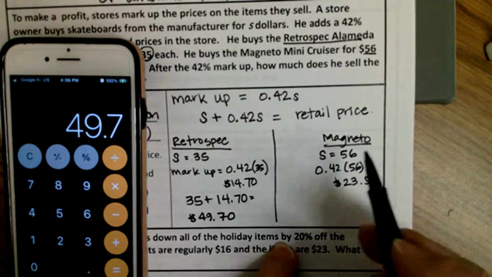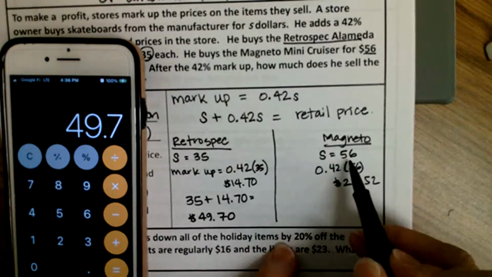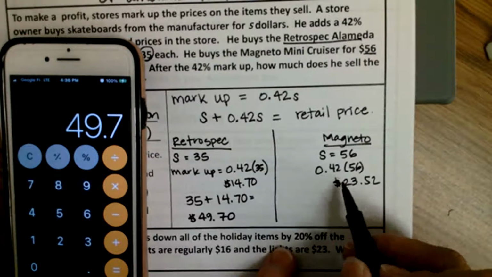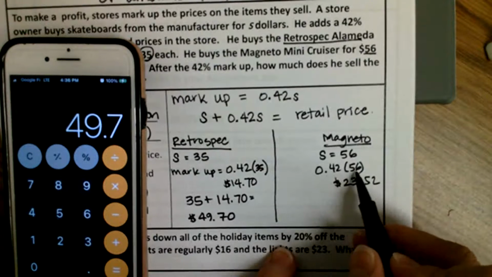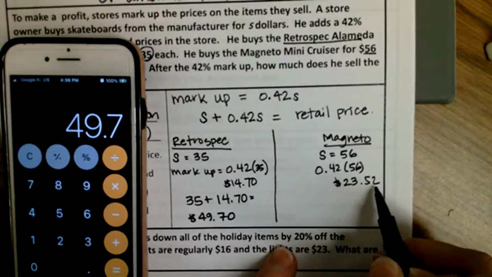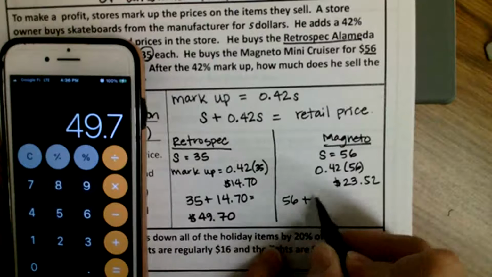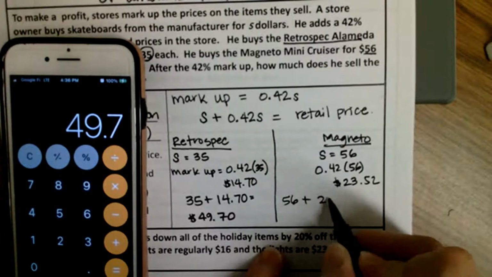So let's do the Magneto. For the Magneto, he bought it from the manufacturer for $56. Then he adds 42%. So 42% of 56 is $23.52. So now we're going to take the original $56 and add the markup, which is $23.52.